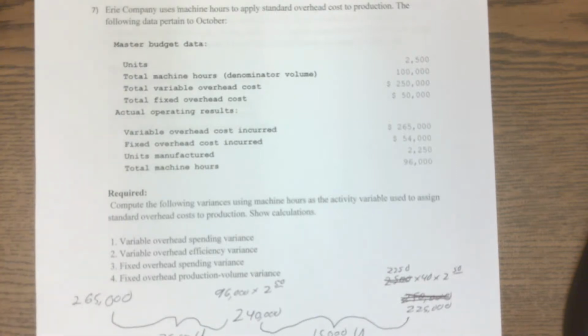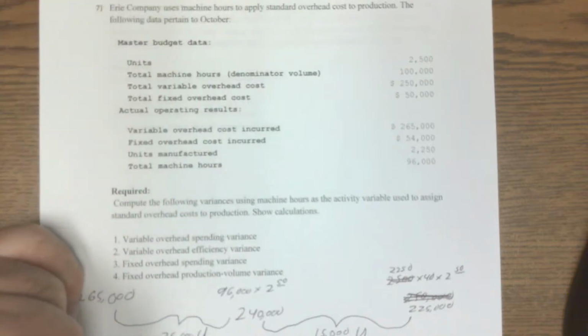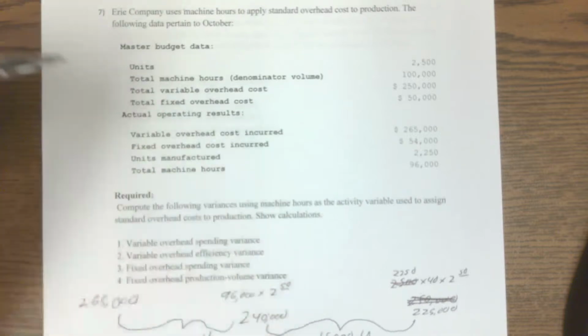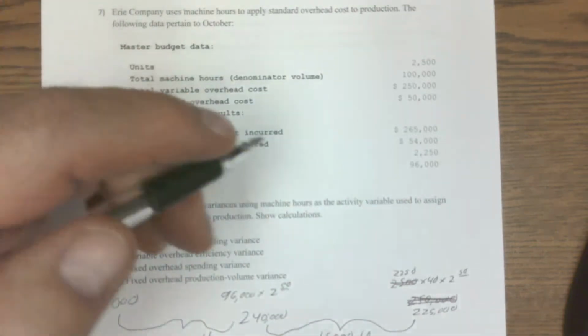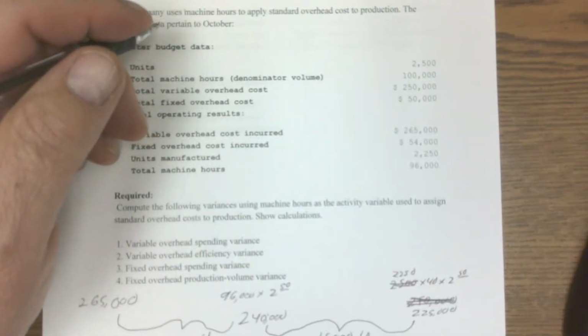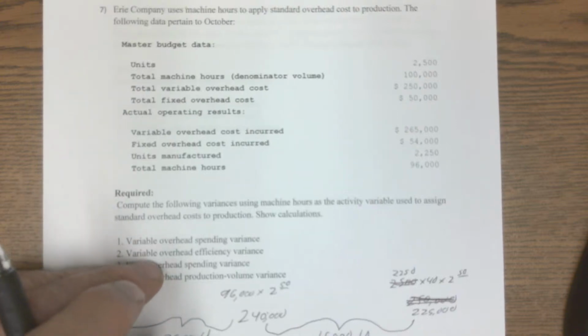Then we have the fixed overhead spending variance. Well, the fixed overhead cost incurred was 54,000. Now this is a little bit different because this is going to be the budget, which is 50,000, right? But this is going to be the applied over here. And so we have 50,000 divided by machine hours is 50 cents per hour.